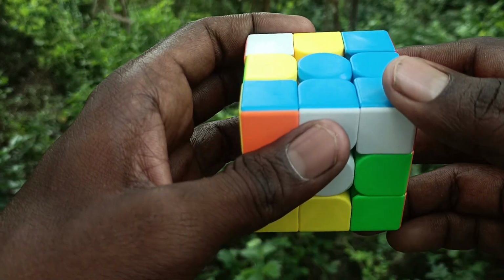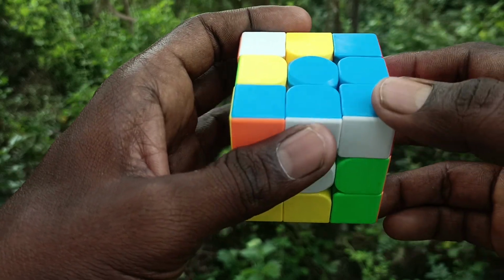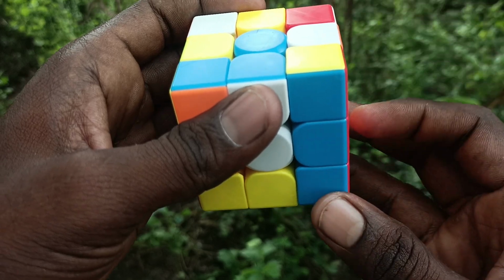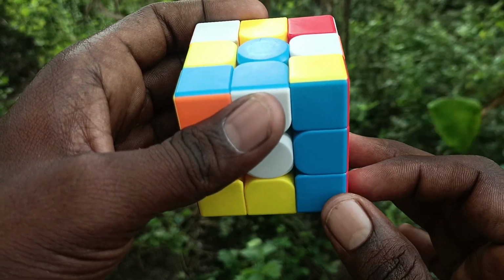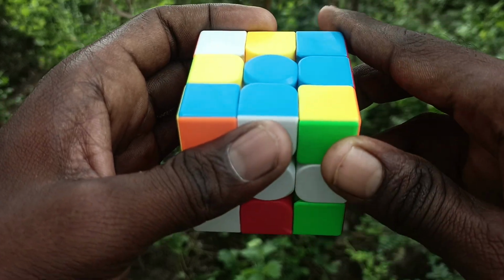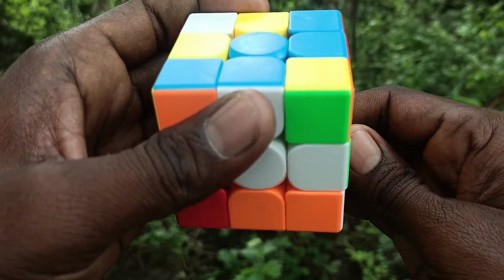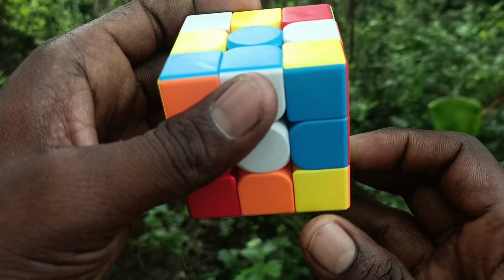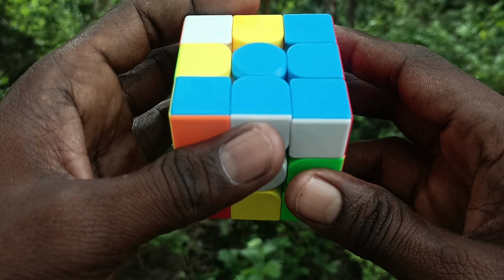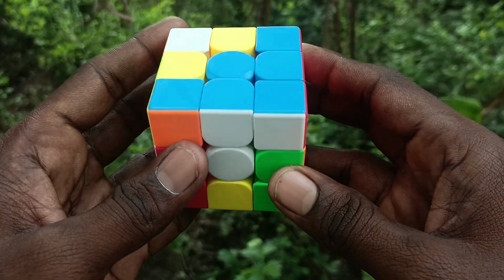Again I do it. See here, for this corner I am putting the right side corner formula or single corner formula. Down the column first, then rotate the bottom twice, up this column, then rotate the bottom once, then down this column, then rotate the bottom once, then up this column. Yes, completed. This is the single corner formula.